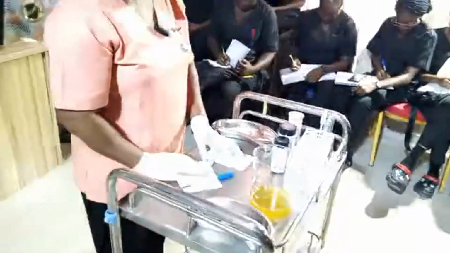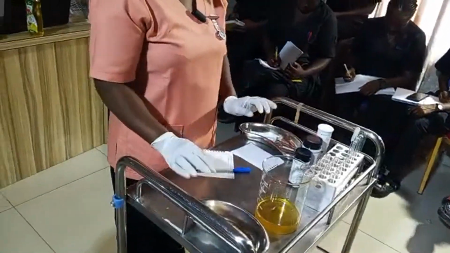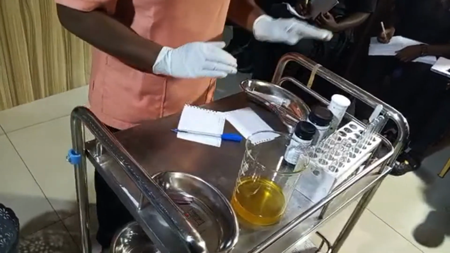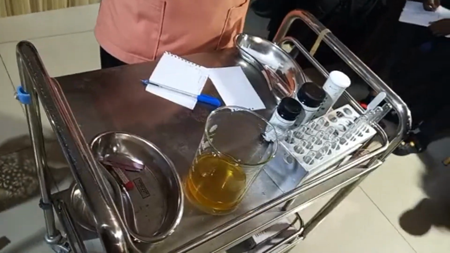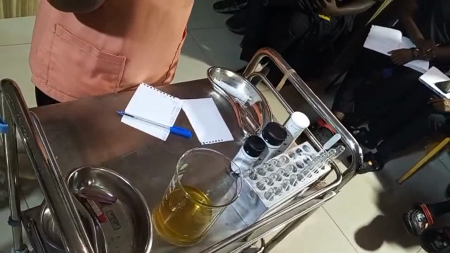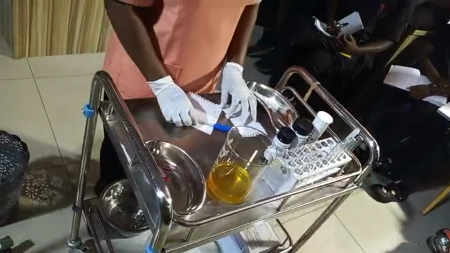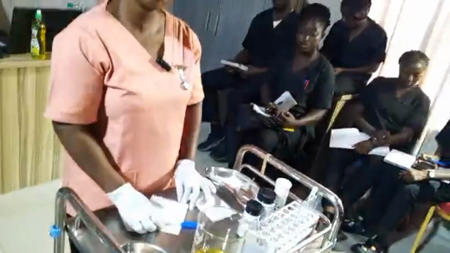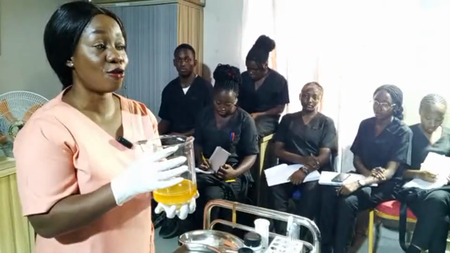Order, sorry, and reaction now. I will do reaction and specific gravity last because I don't want to contaminate my pen, right? And then what is C? What did I say, C? So let's look at the color. What's the color of this urine? It's amber in color, right?